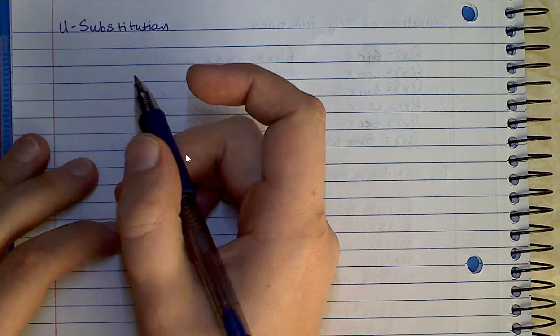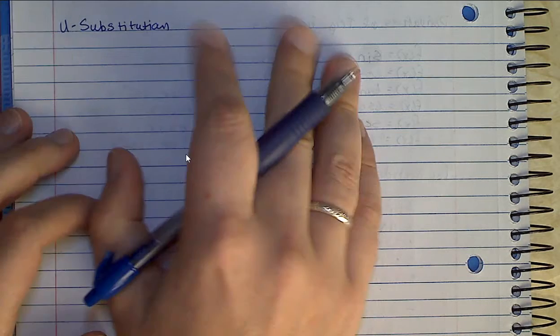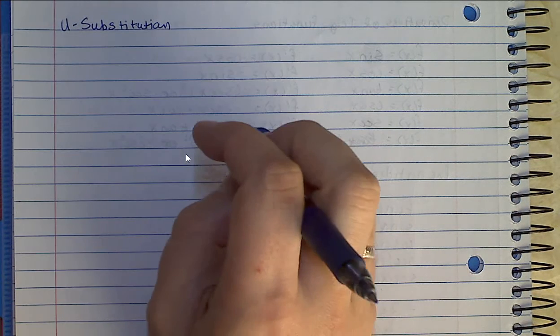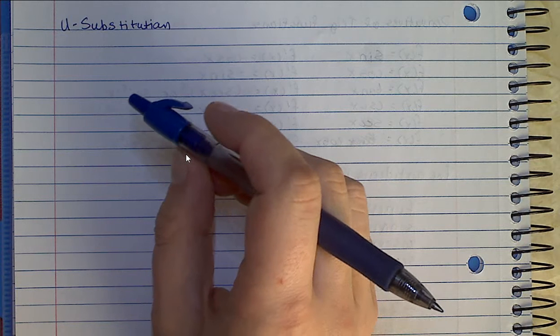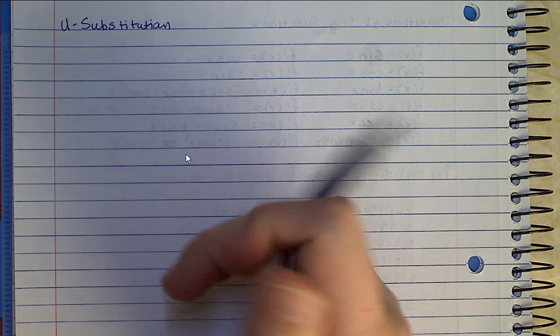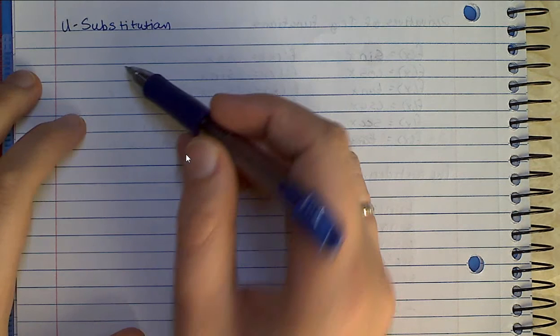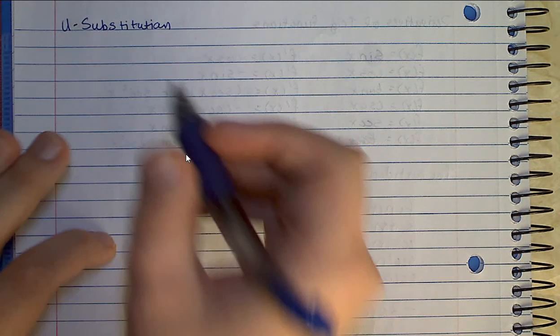We're going to go over this over 2 days. So today we're going to have a worksheet doing U substitution, and then tomorrow we're going to look at a book assignment that's a bit more complicated. So today we're going to look over relatively simple cases of U substitution. Tomorrow we're going to go over a little more complex cases.